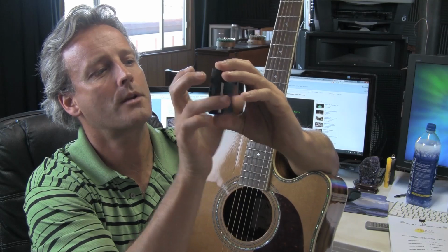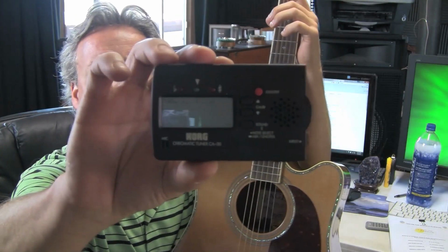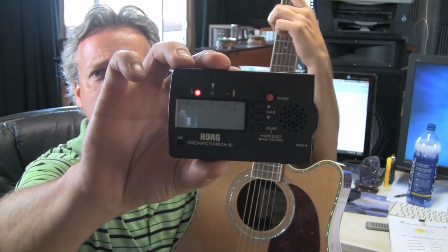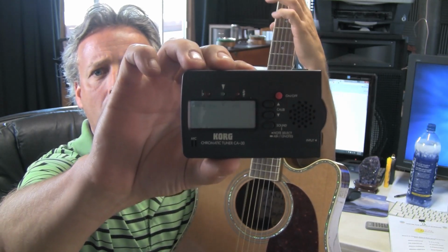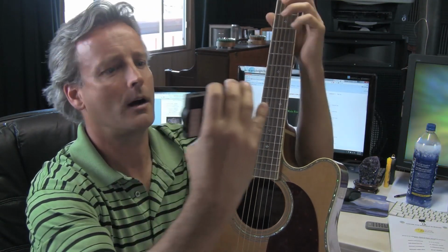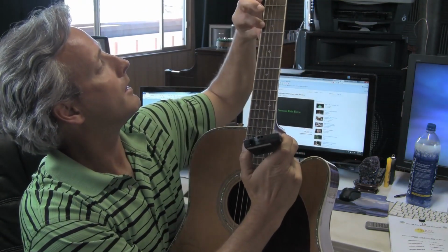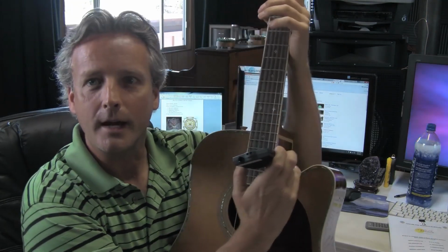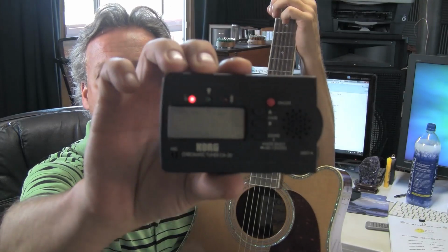Let's see. Did we get to the 432? Okay. All right. Now we're calibrated to the 432, and now let's pluck the string. Is my guitar in tune? It's a little off. Hold on. Yeah, it's been sitting out all night. I didn't get a chance to retune it before I did this video.